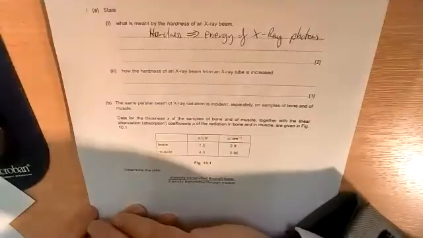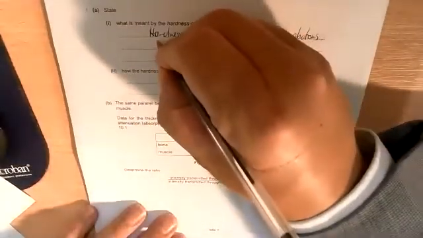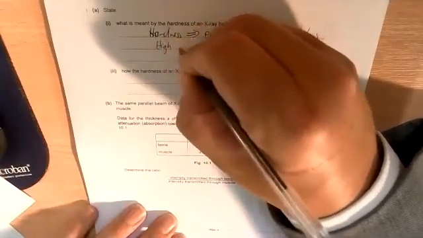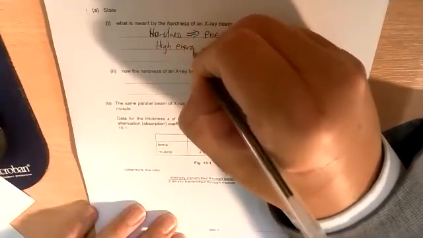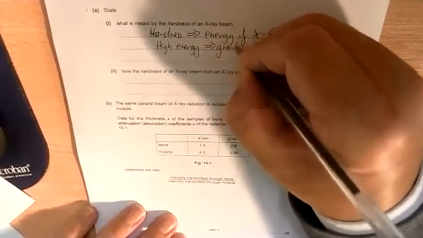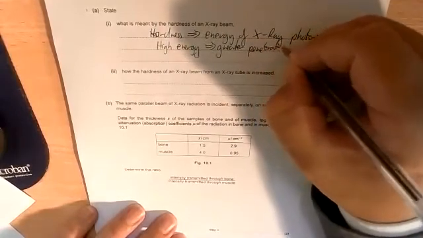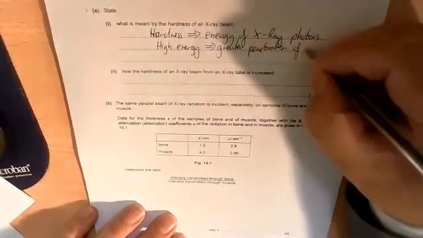So it's the energy of the X-ray photons which then dictates the penetration. High energy implies the greater penetration of the X-rays.